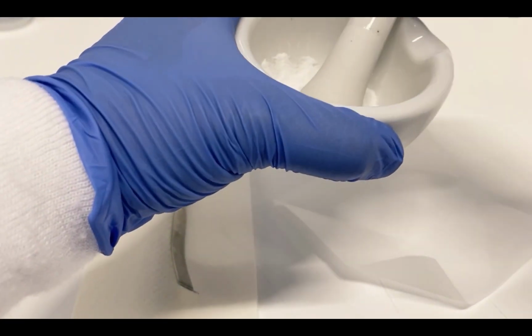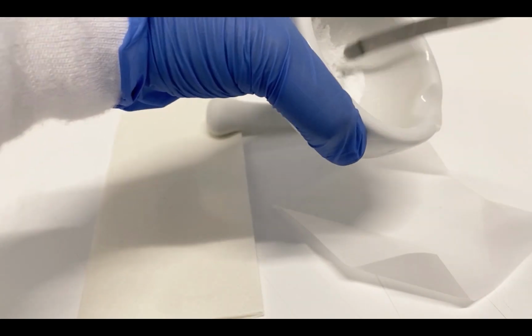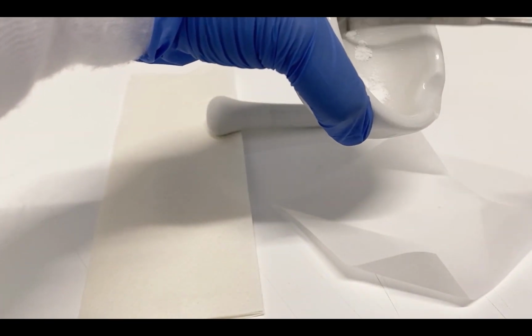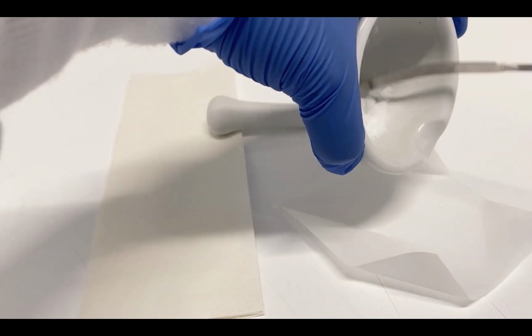Carefully transfer the mixture to the weighing paper and scrape down the remaining solid to get as much solid as you can.